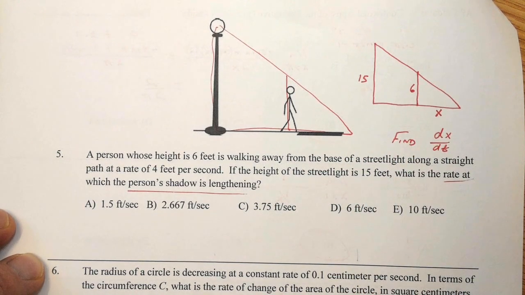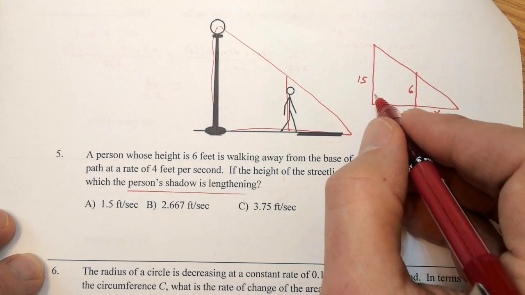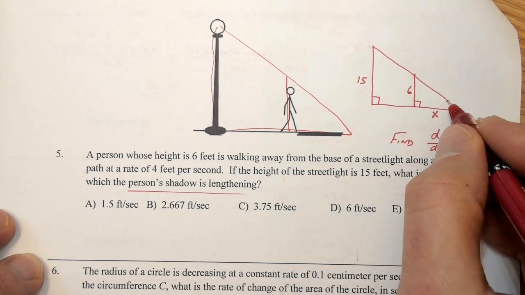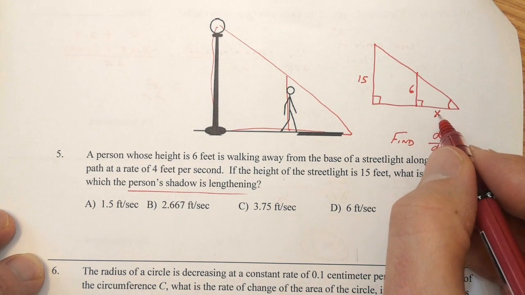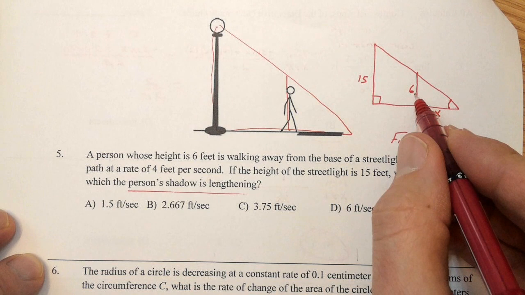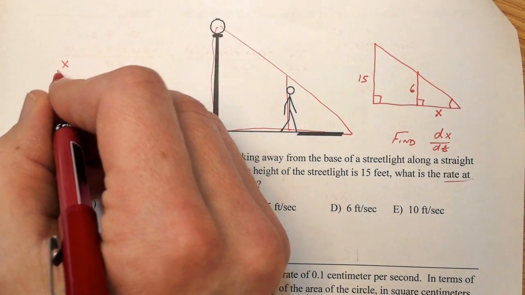We can create a proportion because we have similar triangles due to the right angles and the common angle on the right side. So by angle, we have similar triangles. Similar triangles produce proportional sides. So if we look at the base of the small triangle, it's x, and the height of the small triangle is 6. So we have x over 6.